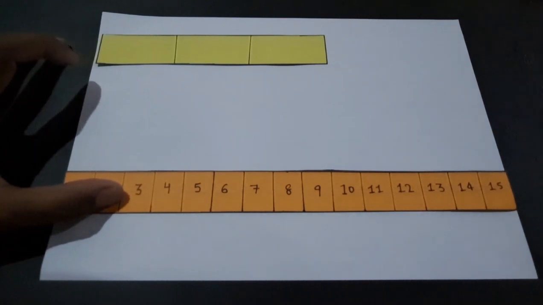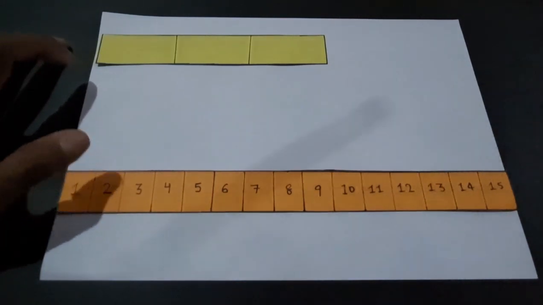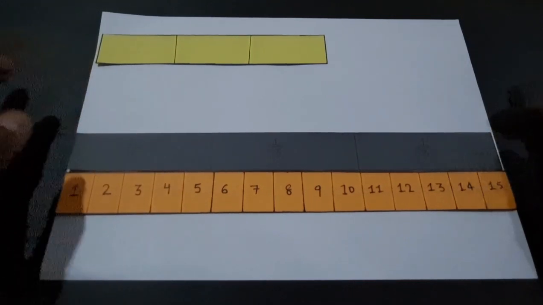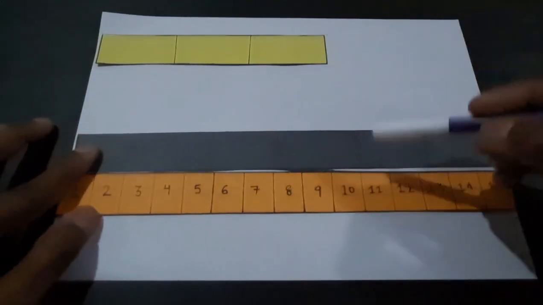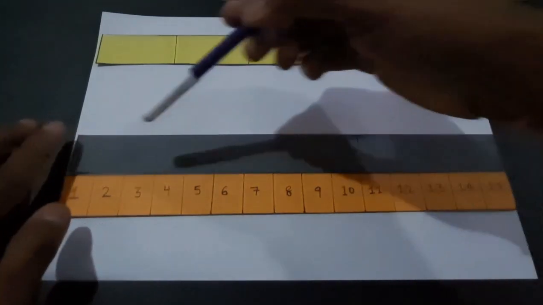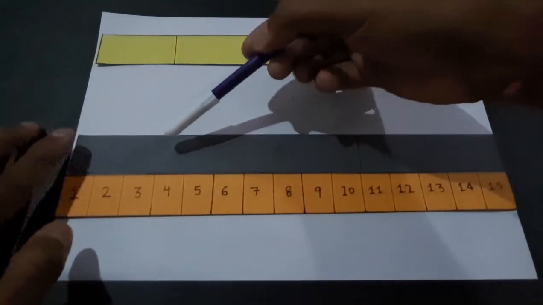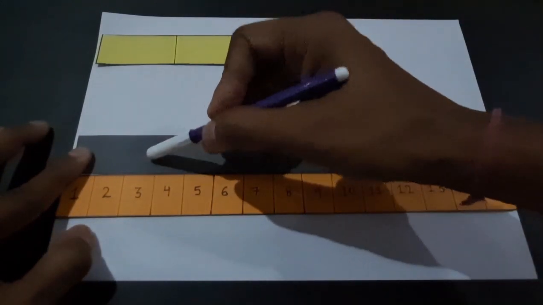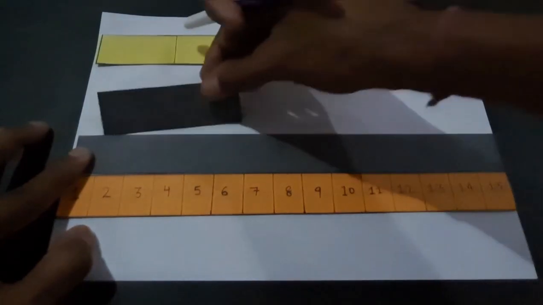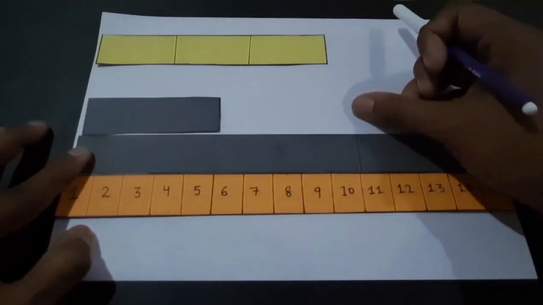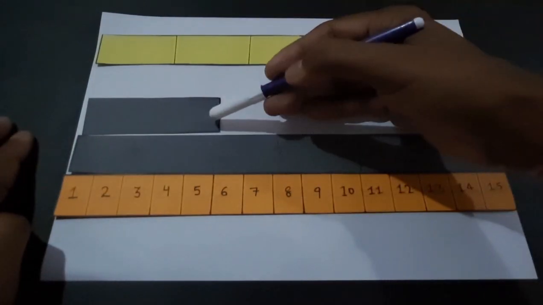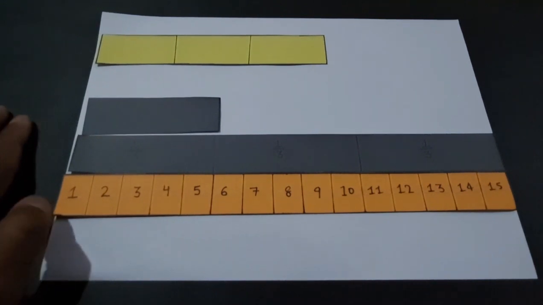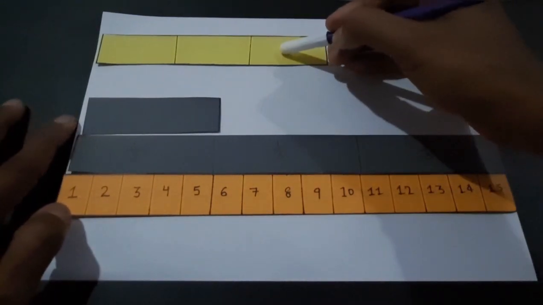Now this is done. So I will have another strip of the same length like this, and see what I have done here. The length is exactly the same. I have drawn lines corresponding to the 5th part and the 10th part. So that divides this strip into 3 parts. So that is 1/3, 1/3, and 1/3. And what will happen if you cut it out from here and get this part? You will get a strip like this. So we have to remember that this strip represents 1/3. So what was this? This was 3/5. And what is this?